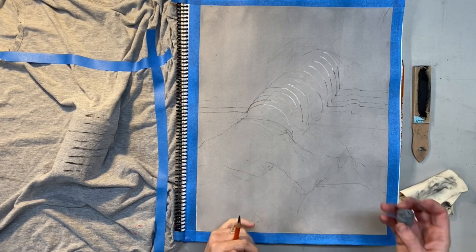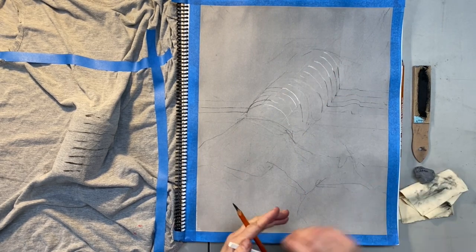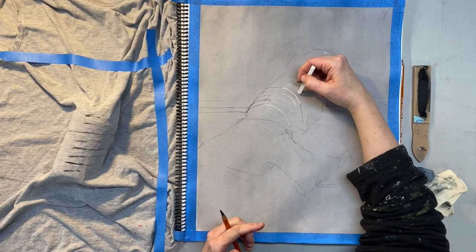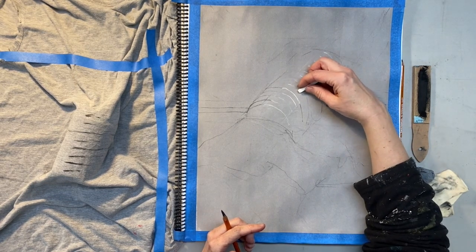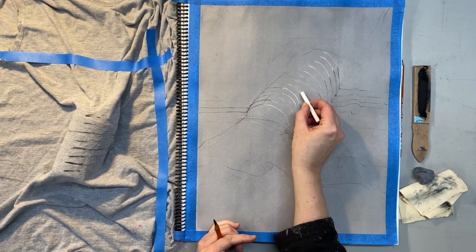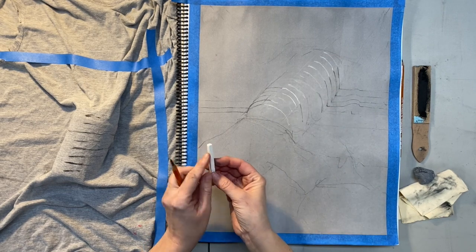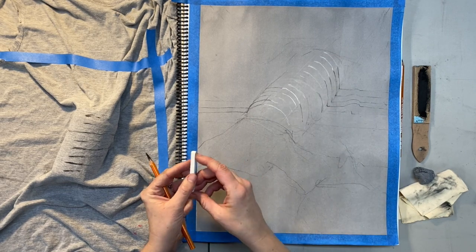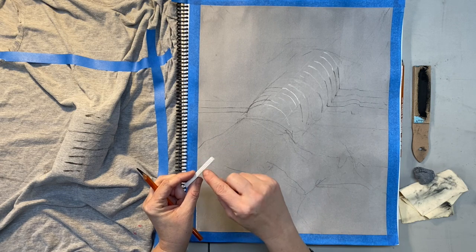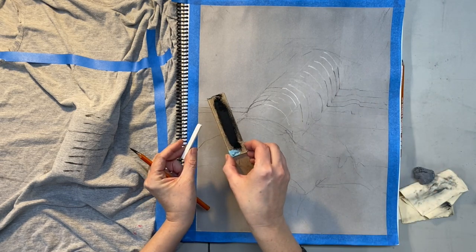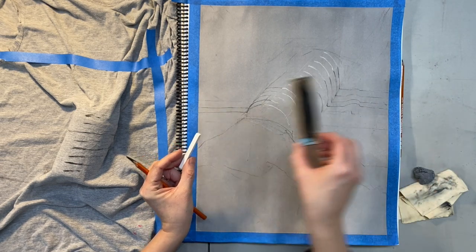And if you find you put the line and it kind of is not curving that well, the great thing about the white Conte is it erases easily. This doesn't hold a great tip, and so a thing that you can do is you can essentially sharpen this with your sandpaper.